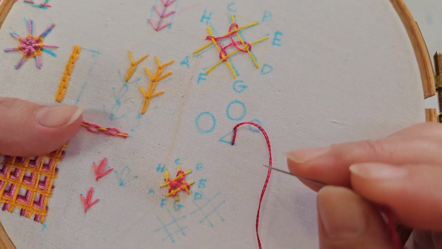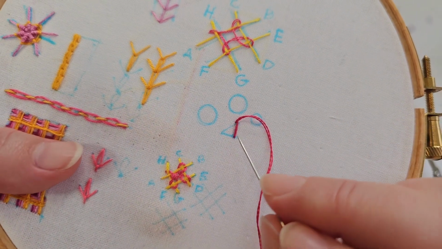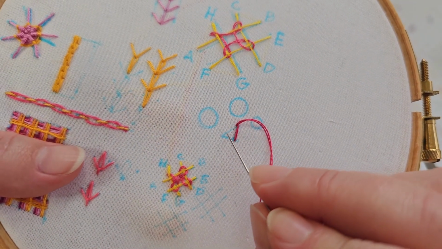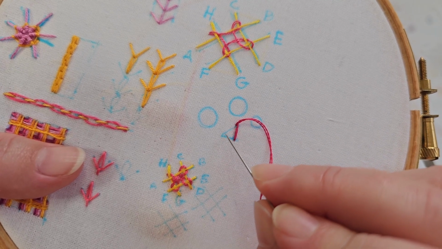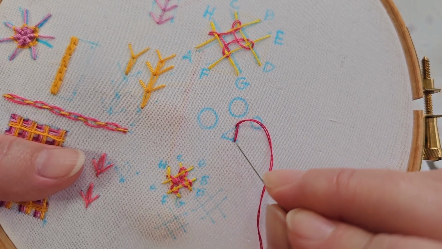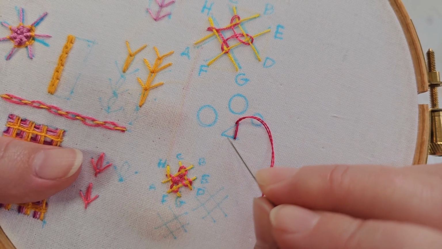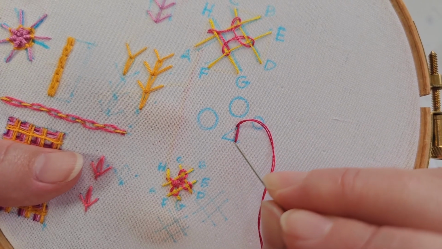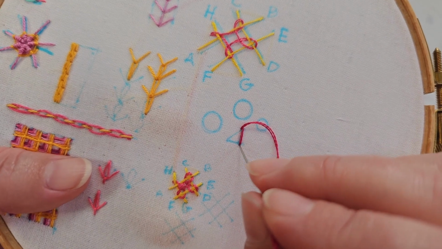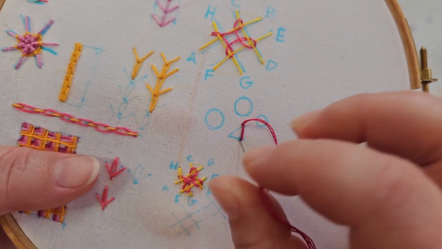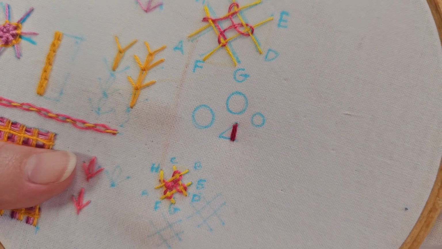So working a triangle like this, I really only need to worry about describing the diagonal here with my stitches, because I know that the bottom is a straight line, so it should be as easy as just coming over one thread in the fabric.